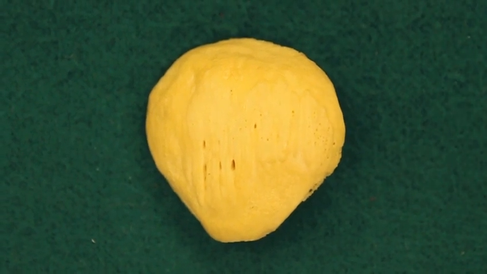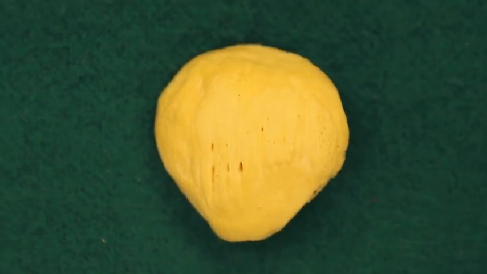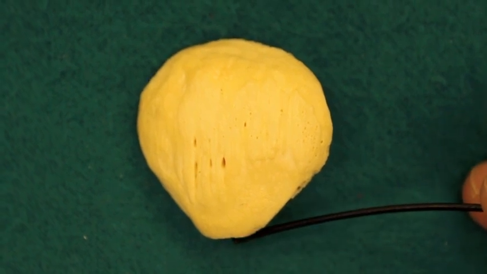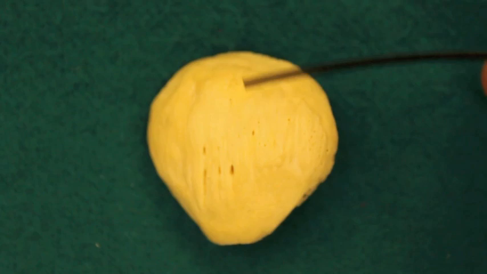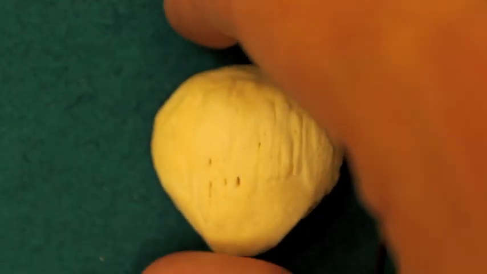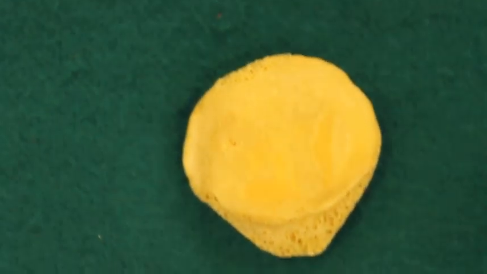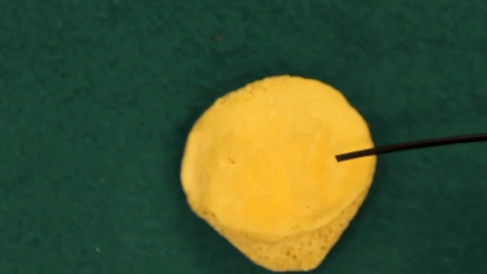Okay, here we have the anterior side of the patella. Down at the bottom of it we have the apex. Towards the top of it is the base. And then as we flip it over, we're able to look at the sides of this.